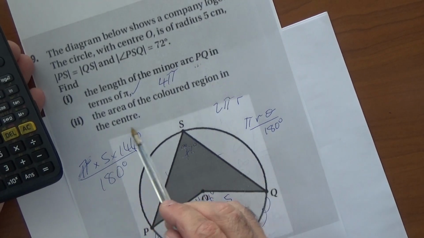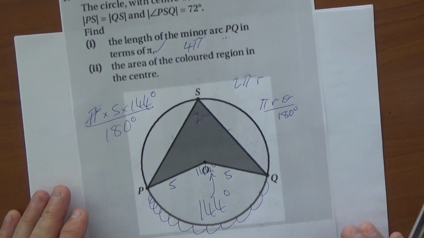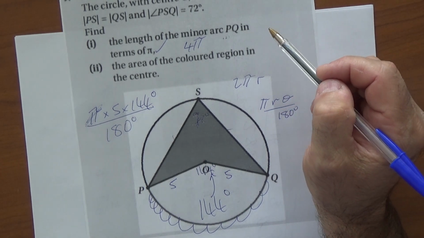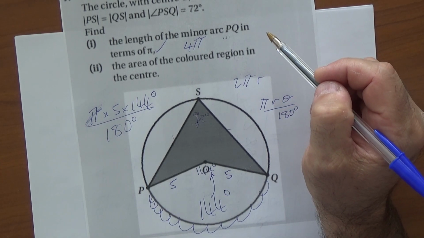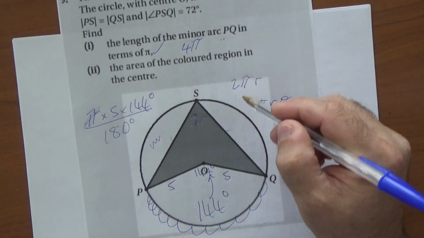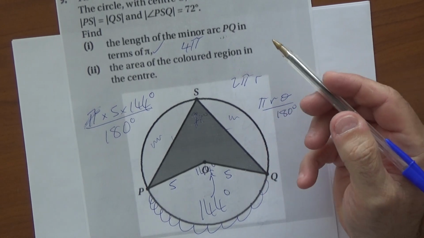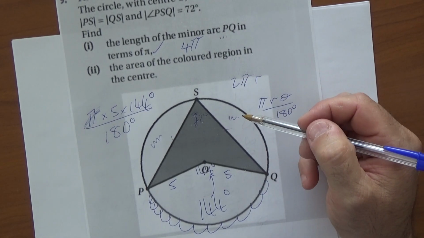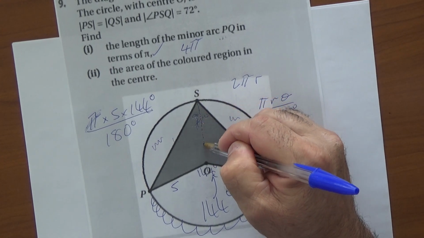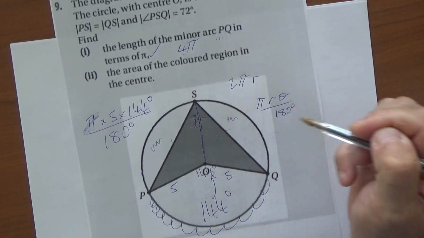Now the area of the coloured region in the centre. So it looks like we have to pull up our sleeves here and do a bit of work. So we're going to subtract this area, and this area. That's one way of doing it. Or we can, so we're either working directly or indirectly. We'd probably work directly. So I'm just going to problem solve here and see what I could do with it.